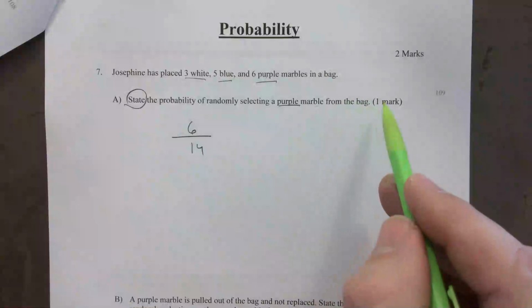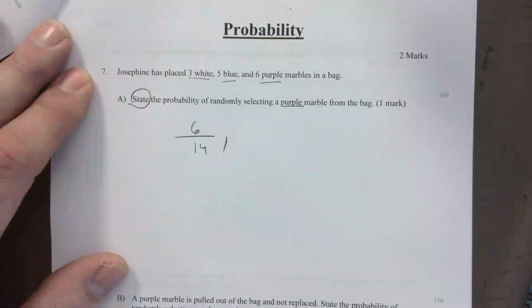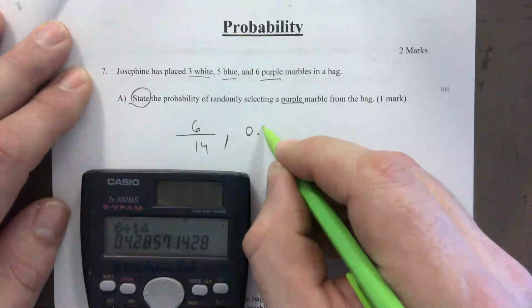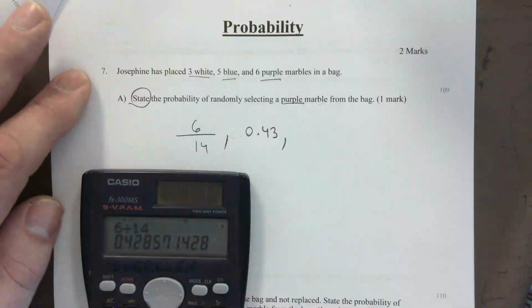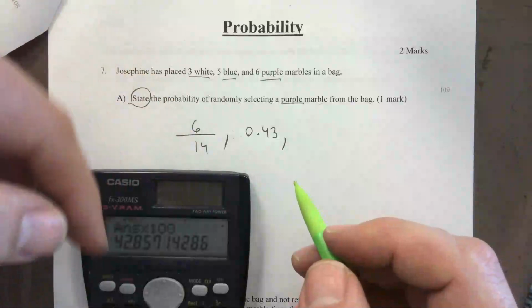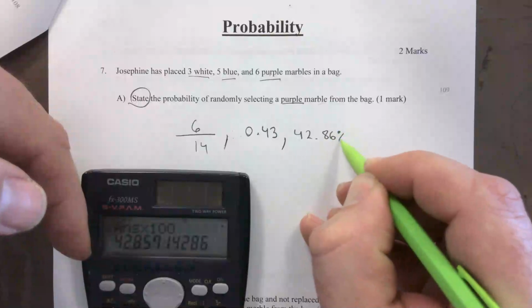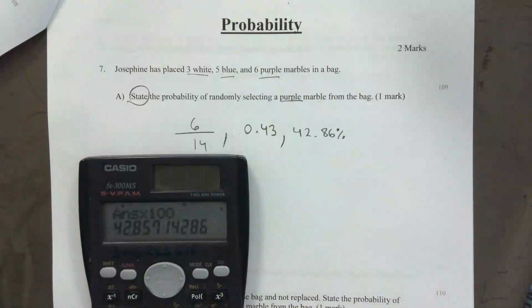It doesn't say as a decimal. It doesn't say as a percentage. But why don't we practice that real quick, just in case. This would be 0.43 as a decimal, correct? What about percentage? The answer is not 43%. Go back to your calculator, multiply this division by 100, and you get 42.86%, actually 86. The 7 bumps that 5 to a 6.